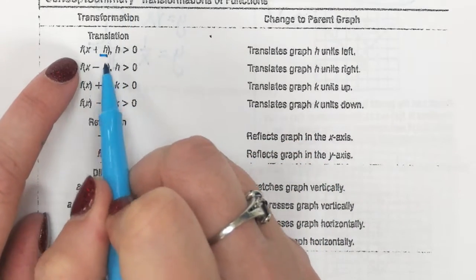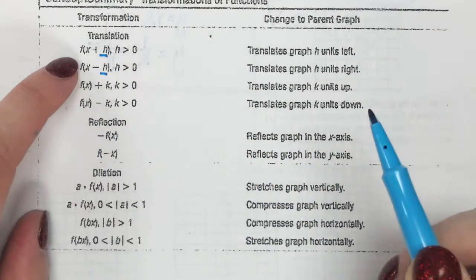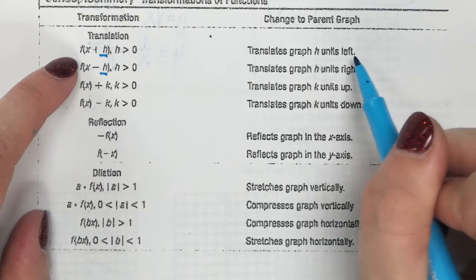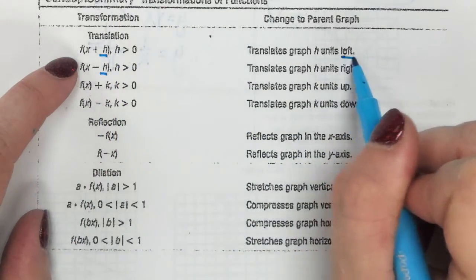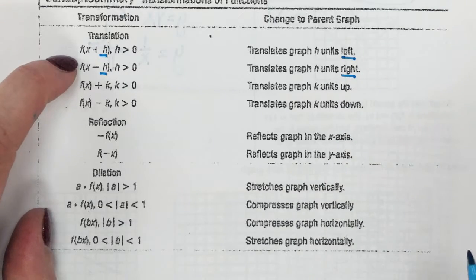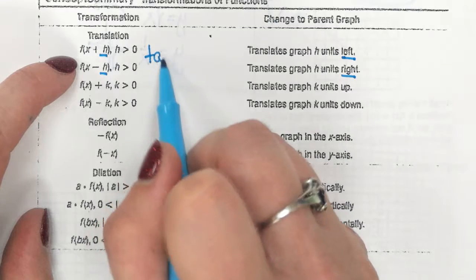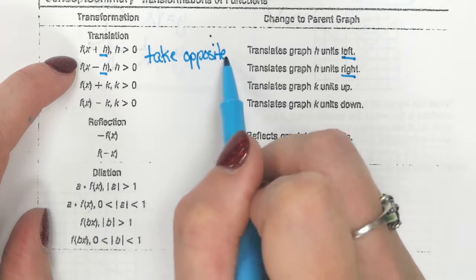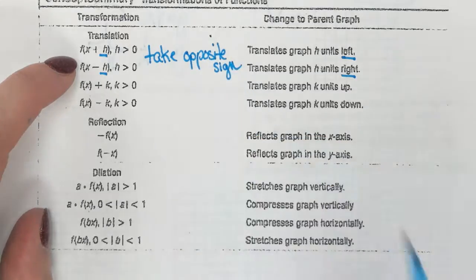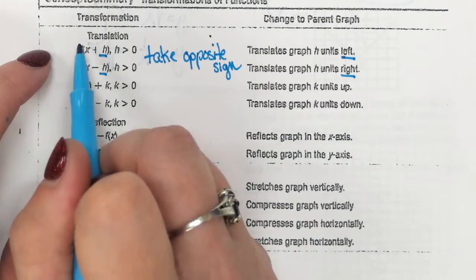Where is that H at? Inside or outside? Inside. Just the H. This tells you where it's going to. And what does it tell you when it's inside? Where does it move? Right and left. Right and left. And you take the opposite sign, right? Y'all okay so far? With those two?